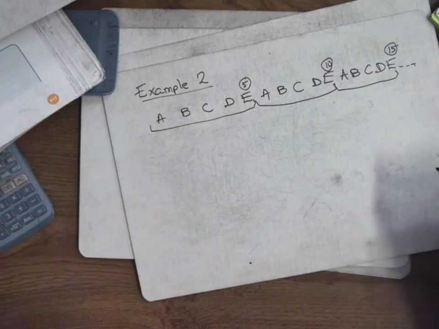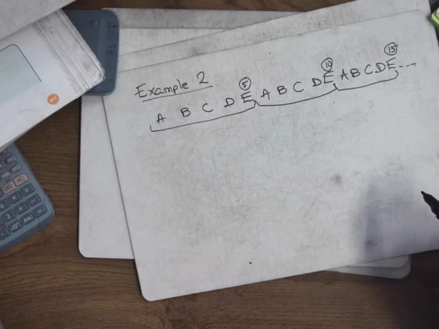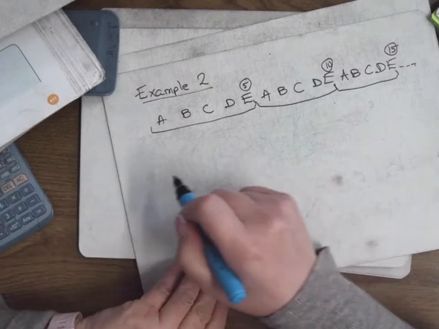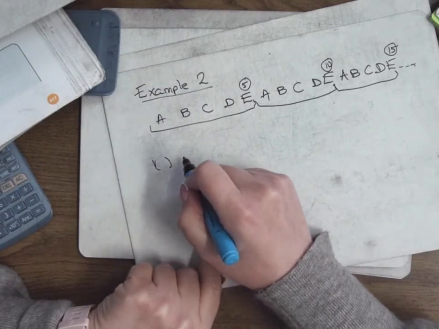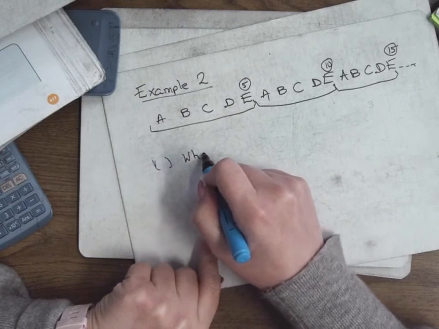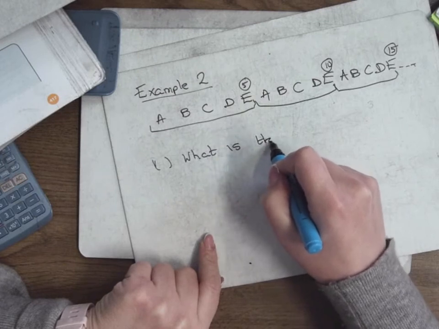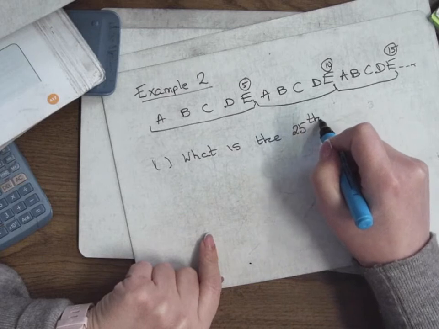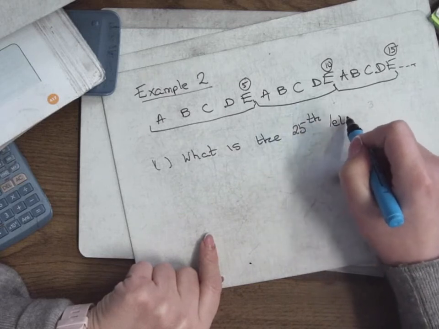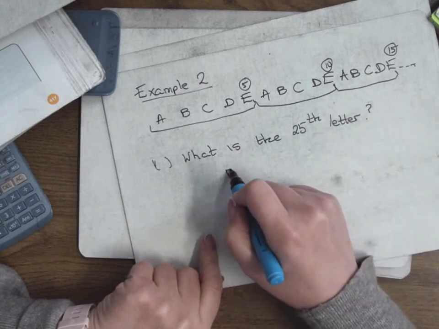So if it's a multiple of 5, you know it's going to be what? The letter E. So if it's a multiple of 5, it's definitely going to be an E. Would you agree? Okay. So the questions are, what is the 25th letter? Answer? E. How do you know it's going to be E? Because it's a multiple of 5. So I'll just put in, it's a multiple of 5.